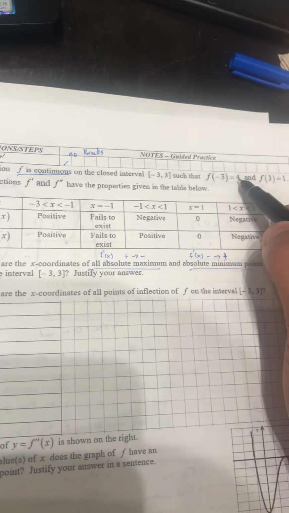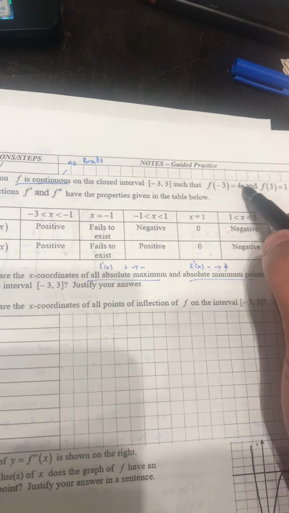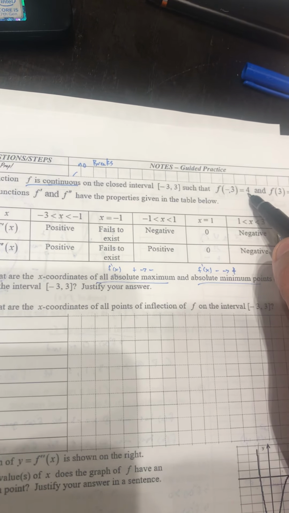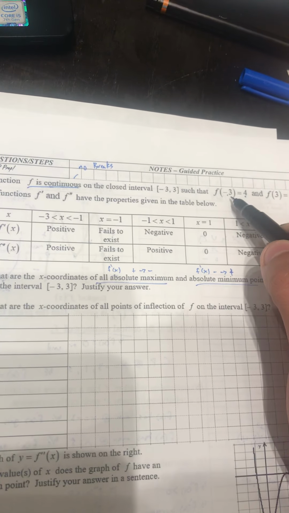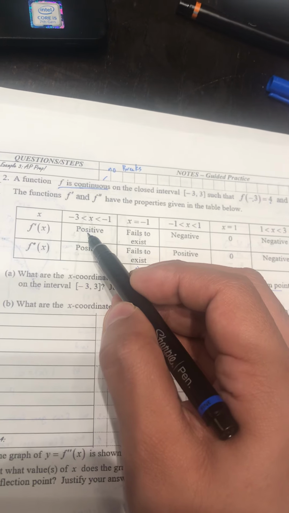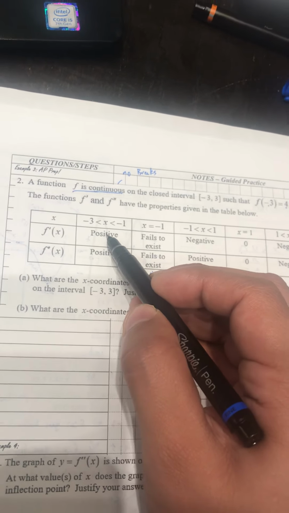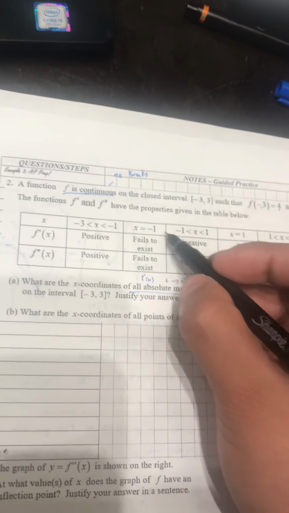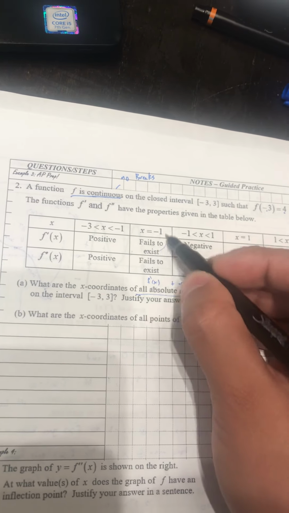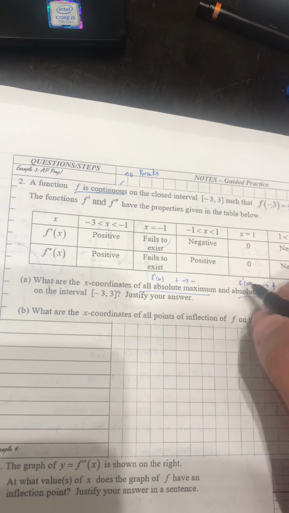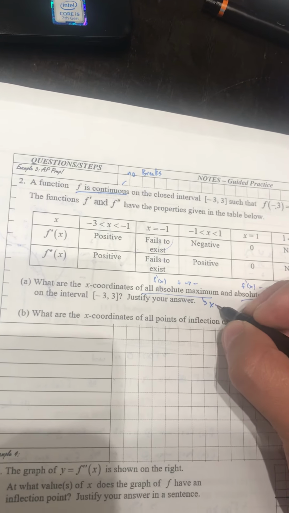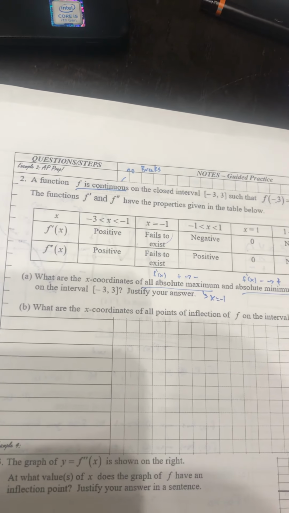So if we know that the function starts at -3, right? That coordinate, -3, y is 4, right? So at -3, it starts. The derivative is positive. So if the derivative is positive, that means the original function is traveling upward. It's increasing. And then at this point, that's when it switches to negative. So this right here should be our absolute maximum. Okay? It's an absolute maximum at x equals -1.